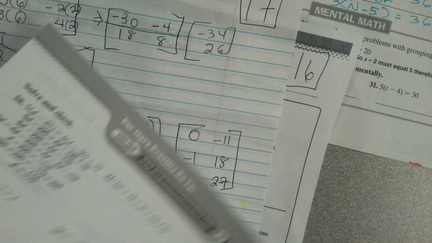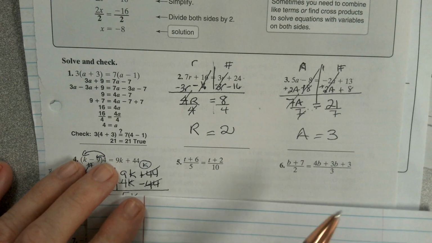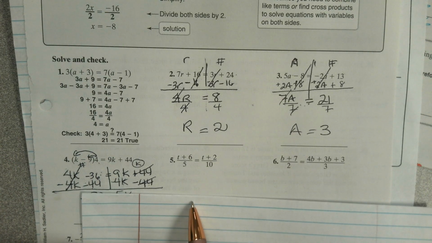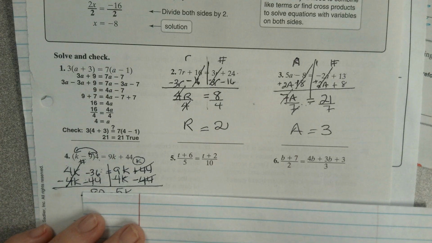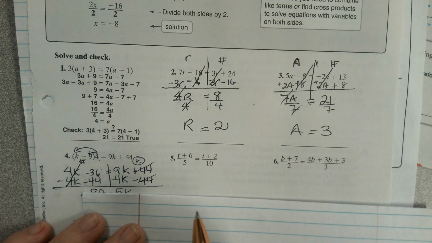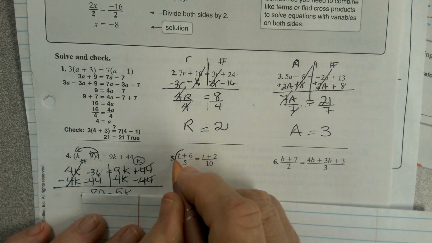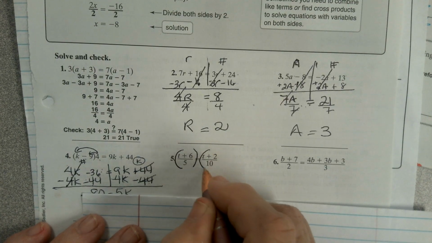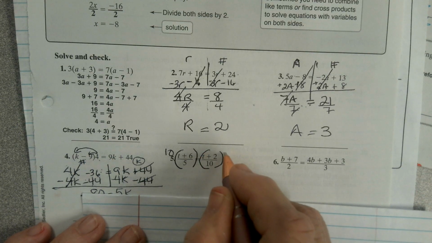All right. Let me see. That's not going to be so hard. Okay. So, what is the worst thing about this? Fraction. The fraction. Who knows the common denominator? 10. It is 10. So, what I'm going to do is I'm going to multiply both sides by 10. I'm going to put my 10 over here.